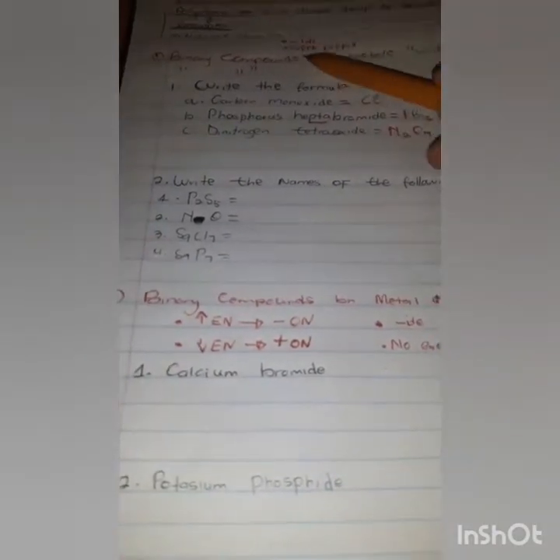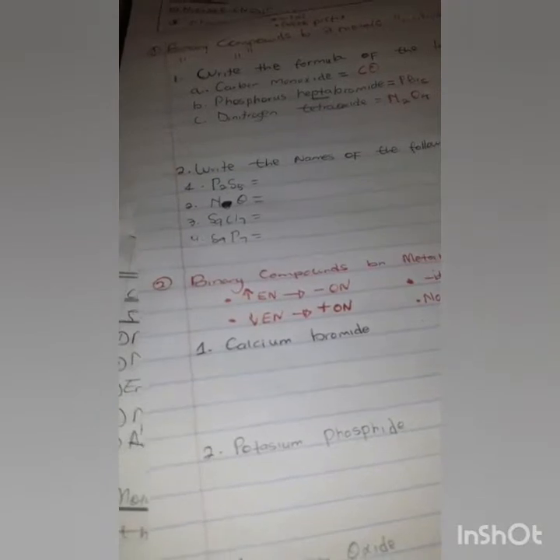And then this one here, we write the names of the following. So it's P2 and S5. That's phosphorus and sulfur, right? So again, you keep in mind that it ends with ide, and you take into account the Greek prefixes. So this one is P2S5, therefore it's going to be diphosphorus pentasulfide.